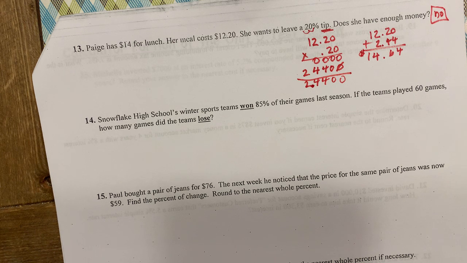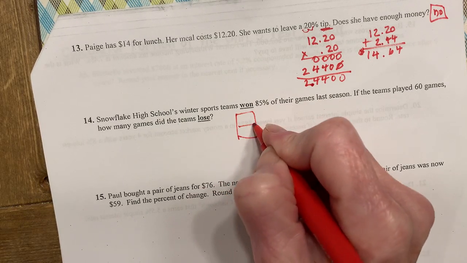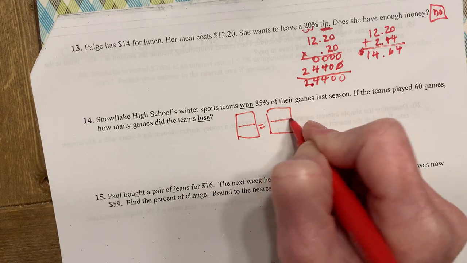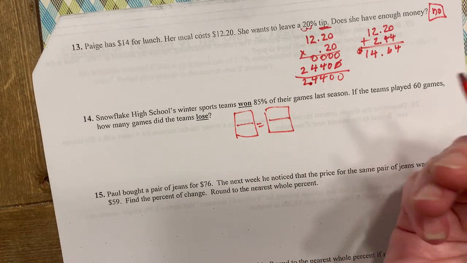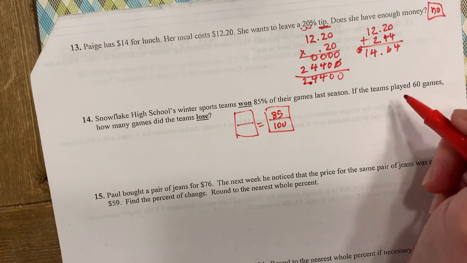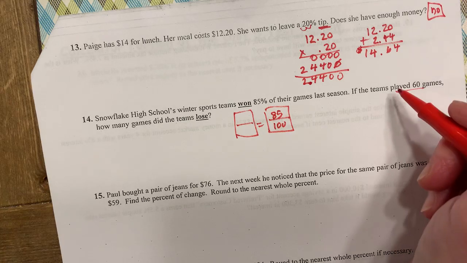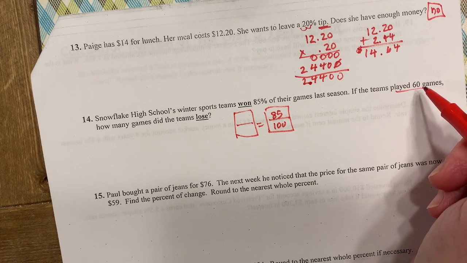All right, on 14, it says Snowflake High School's winter sports teams won 85% of their games last season. If the teams played 60 games, how many games did the team lose? So again, maybe this one's not as obvious like what you're finding. So you could set up a proportion on this one if you wanted to. There's a couple ways to do this. I know they won 85%, so I could do 85 over 100. And then they played 60 games. I want to know how many they lost, but maybe if I find out how many they won first, I could do it that way.